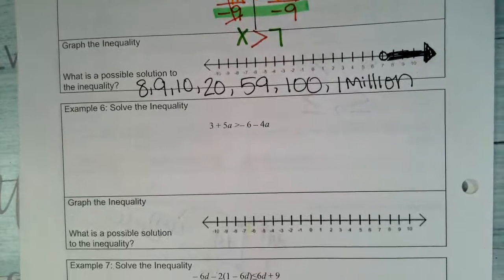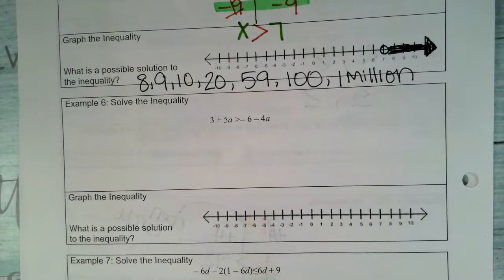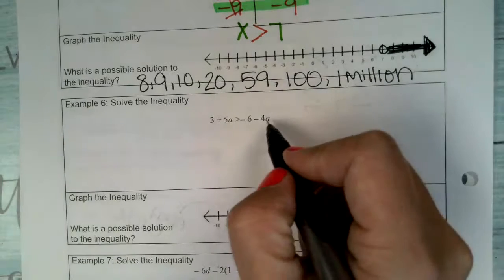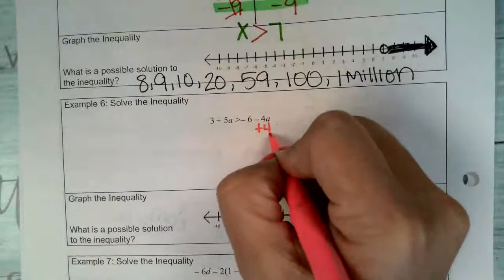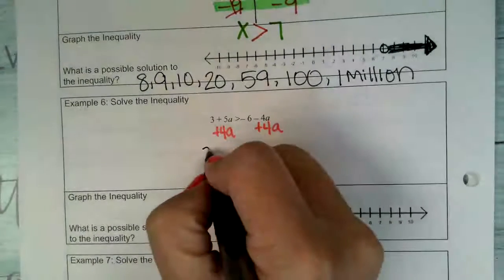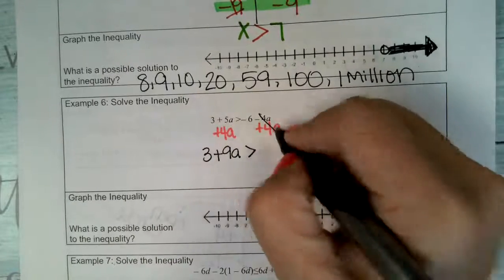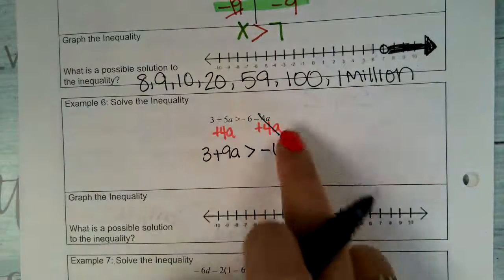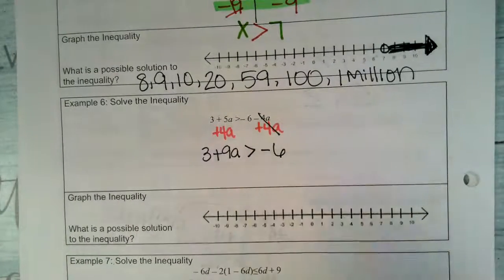Example number 6. This is an inequality with variables on both sides. The very first step to solve an inequality with variables on both sides is to move this negative 4a to the other side. So to do that, I'm going to add 4a to both sides. And now I'm left with 3 plus 9a is greater than, this is canceled, negative 6. I did not multiply or divide, so there's nothing to check to see if I need to flip my inequality. I just drop it down.